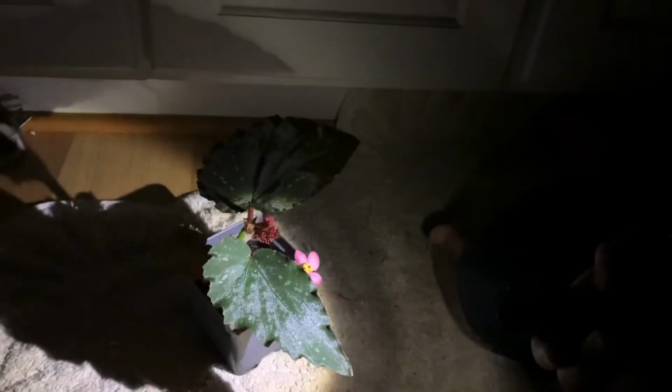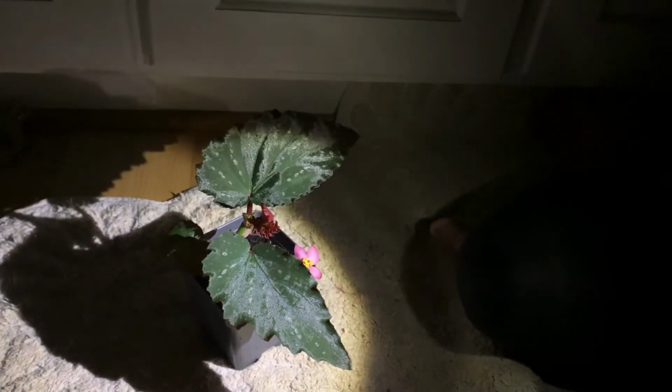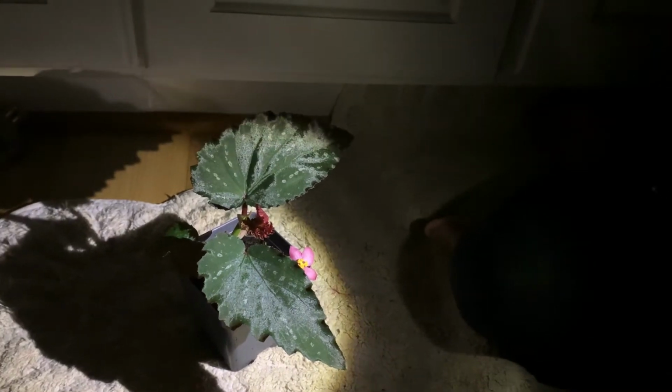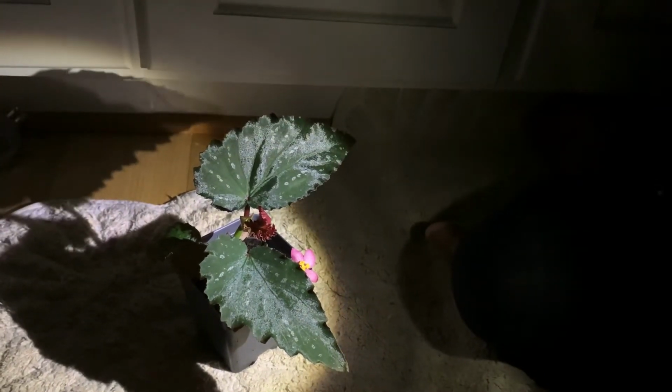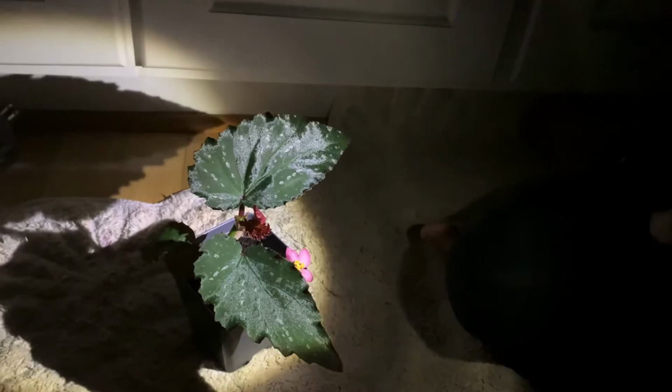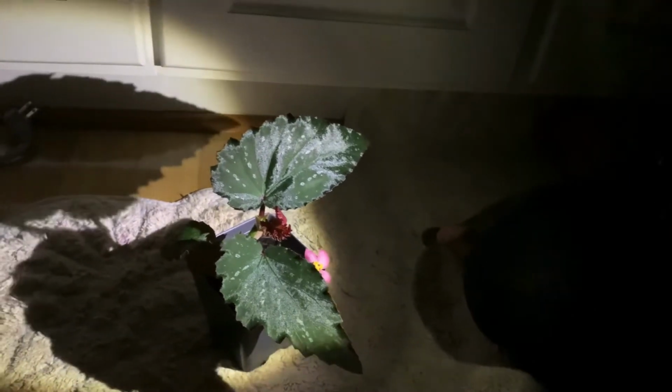Okay, so why are we shining a flashlight at a begonia in a dark room? It makes it shiny. Yes, it makes it shiny. And why does the begonia leaf have shiny leaves when the light hits it? I don't know. Yeah, that's a fine response. Sure, I'm happy to tell you.